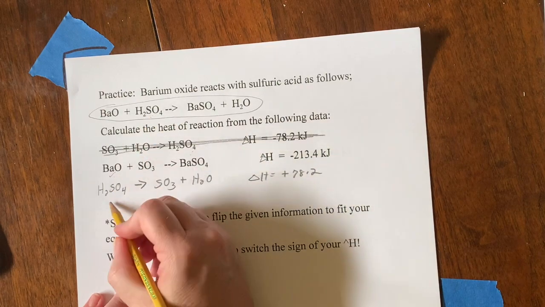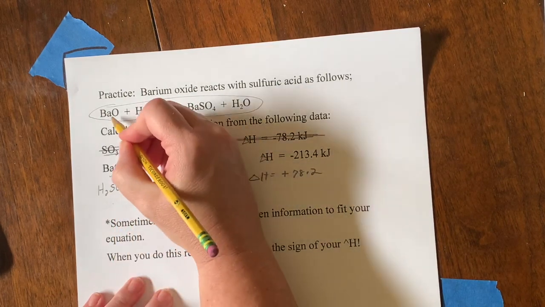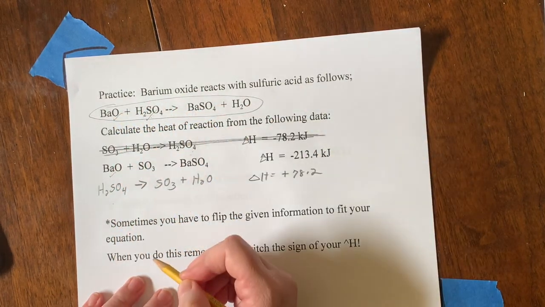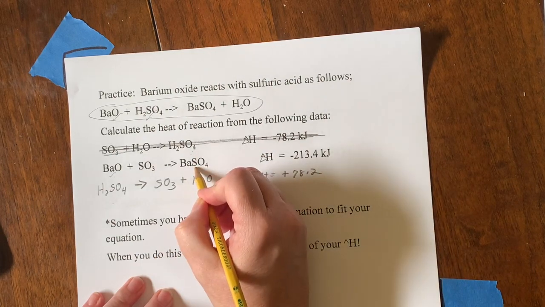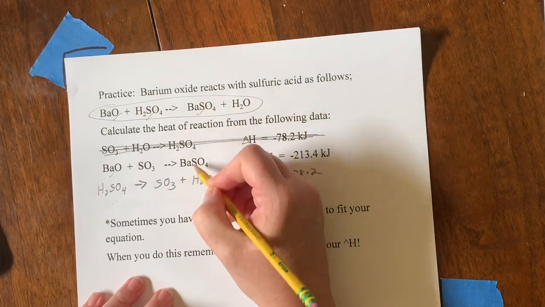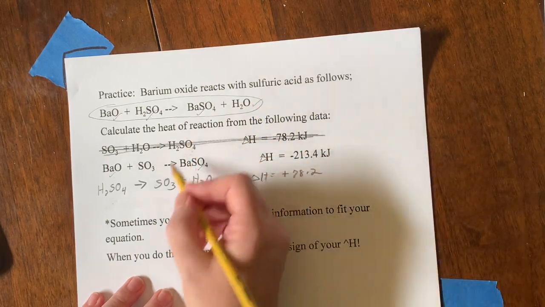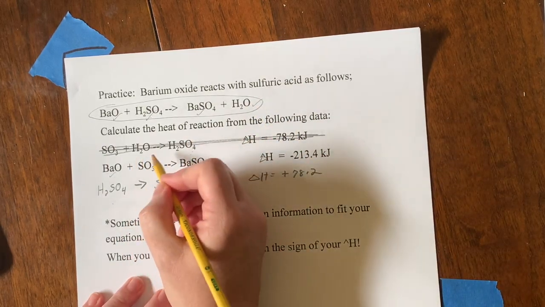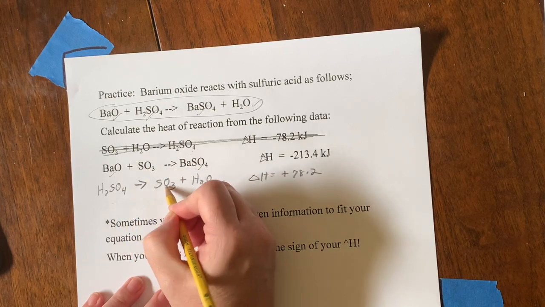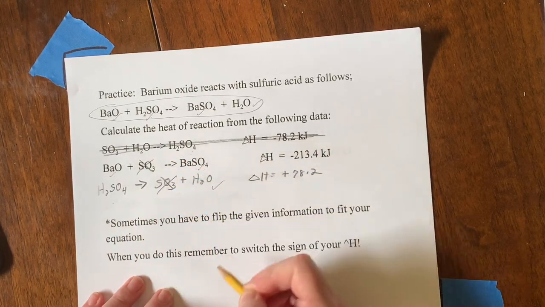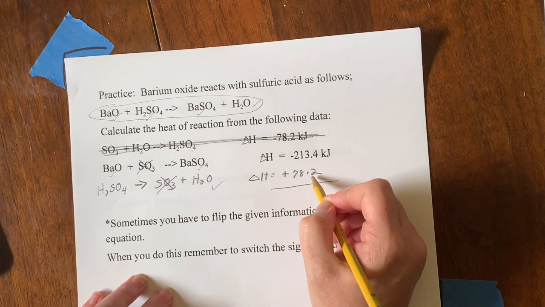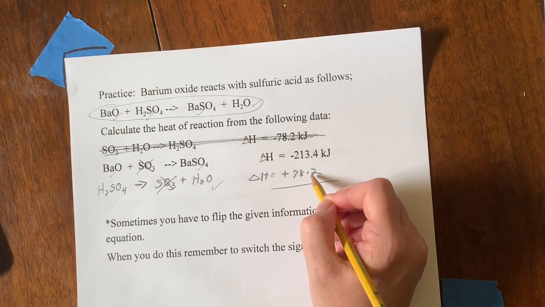I'm just looking at what I have left over. All right, sulfuric acid, fantastic. So my barium oxide looks good. My sulfuric acid looks good. My product, barium sulfate, is also on the product side. Water. All right, what's not showing up there is SO3, but that's okay because I have it on the left side of the arrow and the right. So those cancel out.